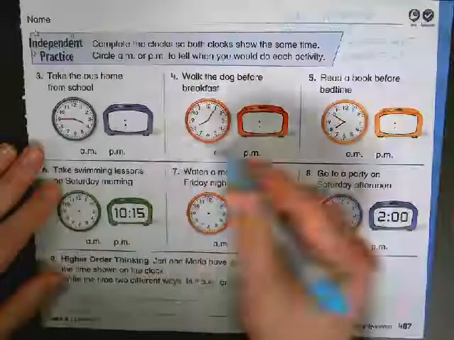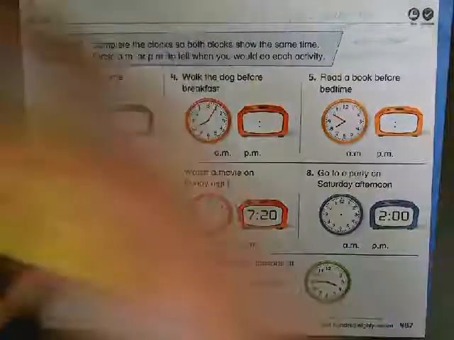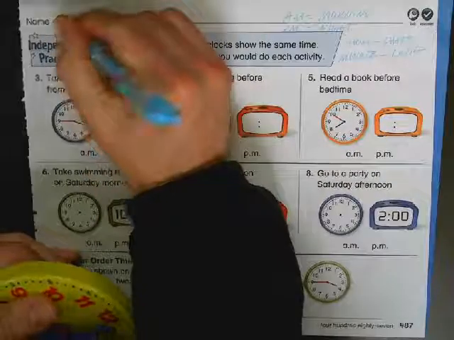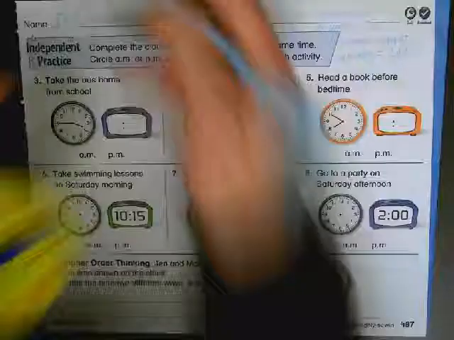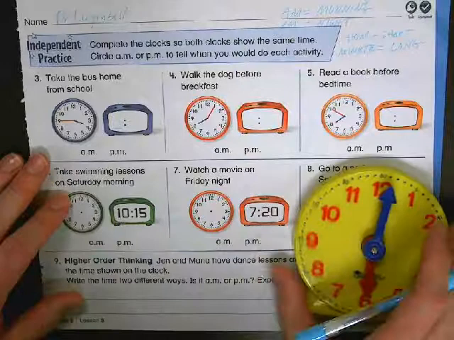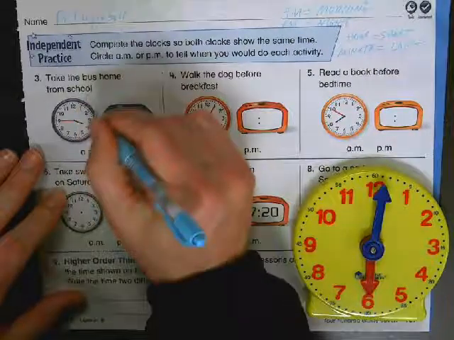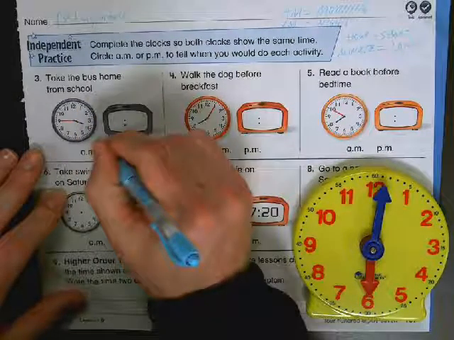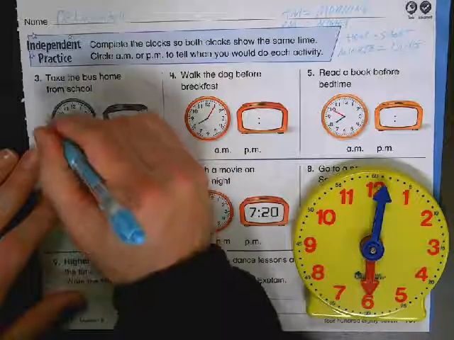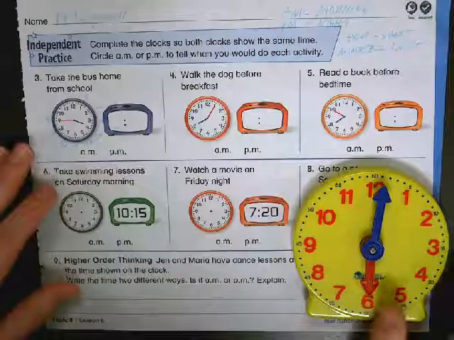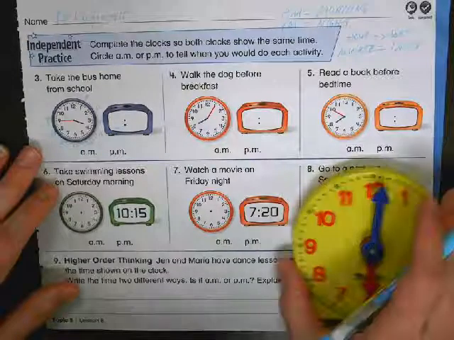Well, it's not 9. You got to count the minutes. And I would say for this lesson, after you put your name on it, if you don't remember how to count by fives around the clock, you need this. Or if you want to write 5, 10, 15, 20, 25, 30, 35, 40, 45. So go ahead and write the time, and then if it's going home from school, it's the afternoon.